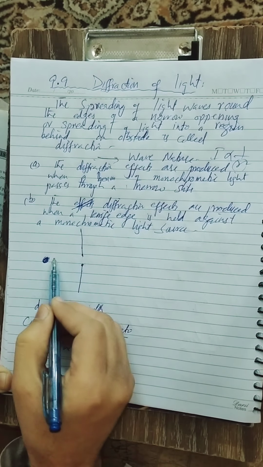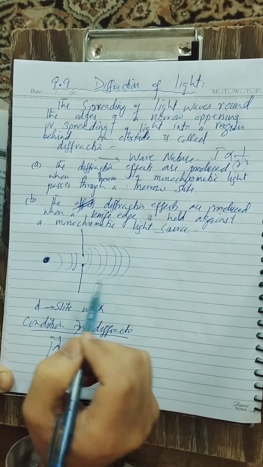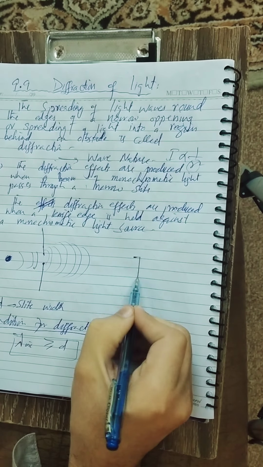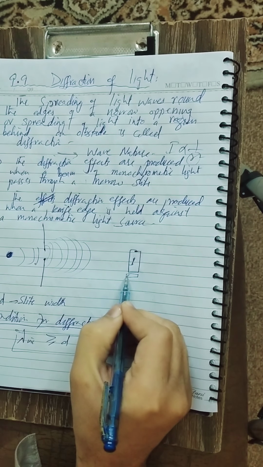So when the light comes, the light will be diffracted. When the light is diffracted, on the screen we will observe bright spots and dark spots.